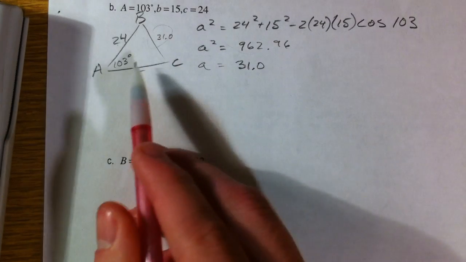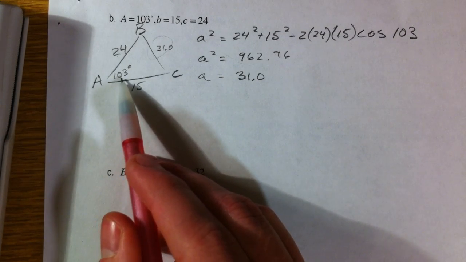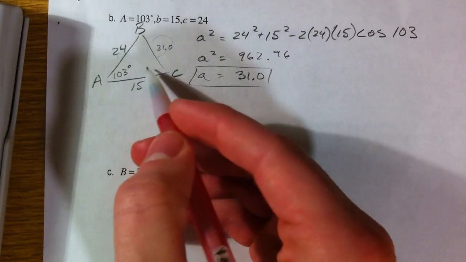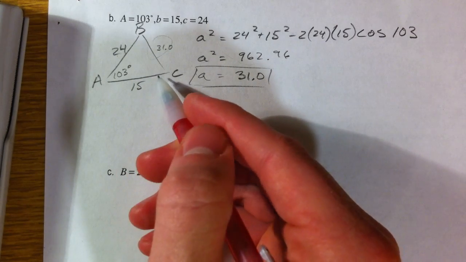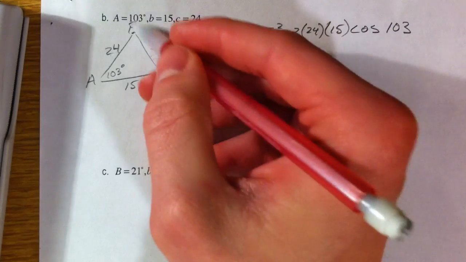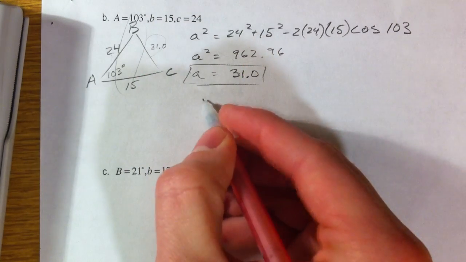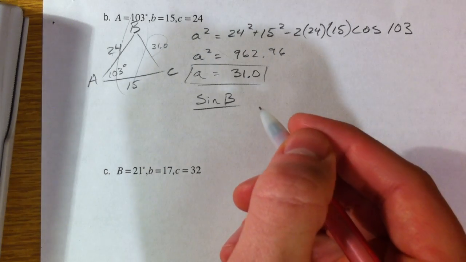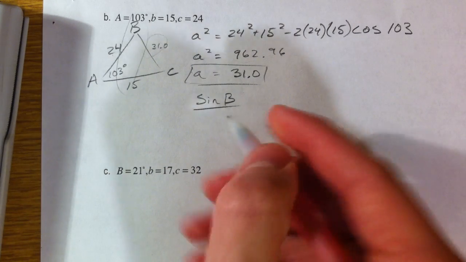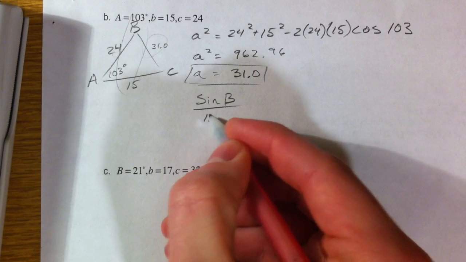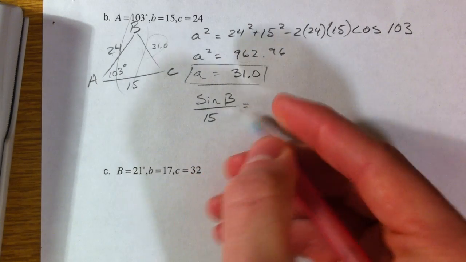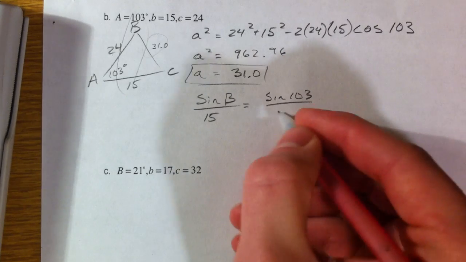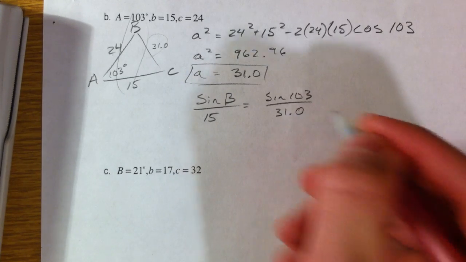Now, if we hadn't already gotten our obtuse angle, and you go to use the law of sines to find the other parts, you would want to find the smallest angle first, simply because the other one might be obtuse, and law of sines, inverse sine wouldn't tell you that. So sine B over 15 equals sine 103 over 31.0.